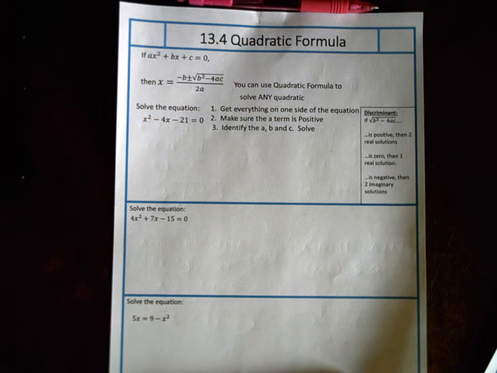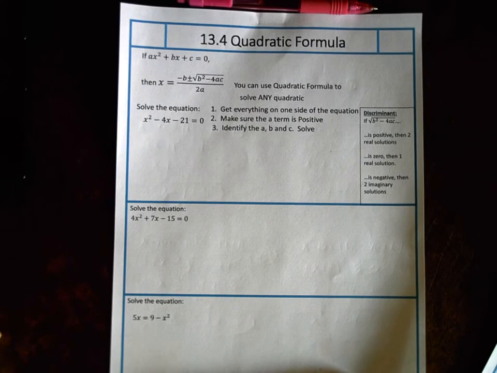Okay, on to 13.4 notes. One of my favorites, you're going to see me try to put some videos in here, because usually when you're in class, I try to get you to sing, and I don't want to sing. And we're going to sing the quadratic formula.